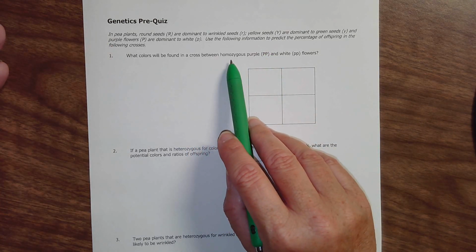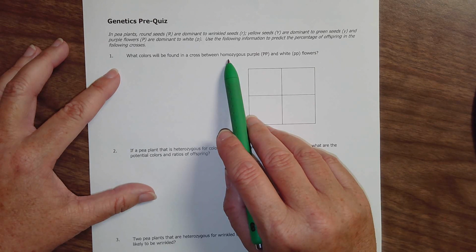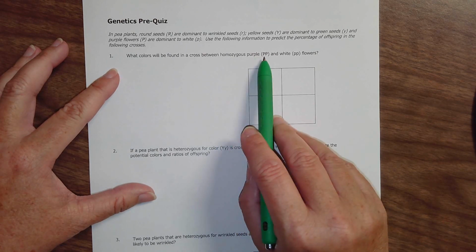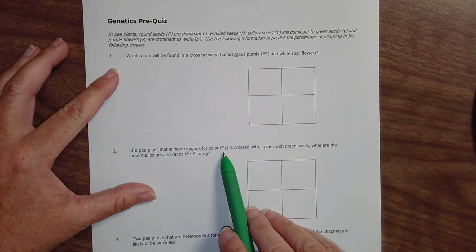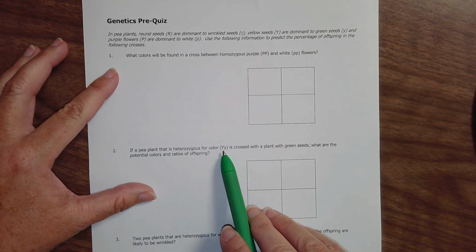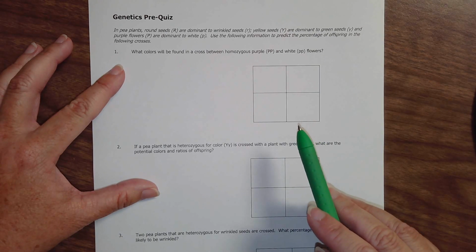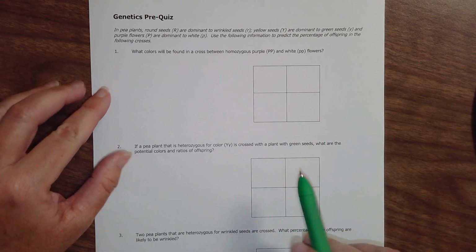Another set of terms that you need to be familiar with are homozygous and heterozygous. Homozygous means that you have both the same letters. Heterozygous means you have one of each. So let's go from there and work through these first problems. These are all just basic dominant recessive problems.